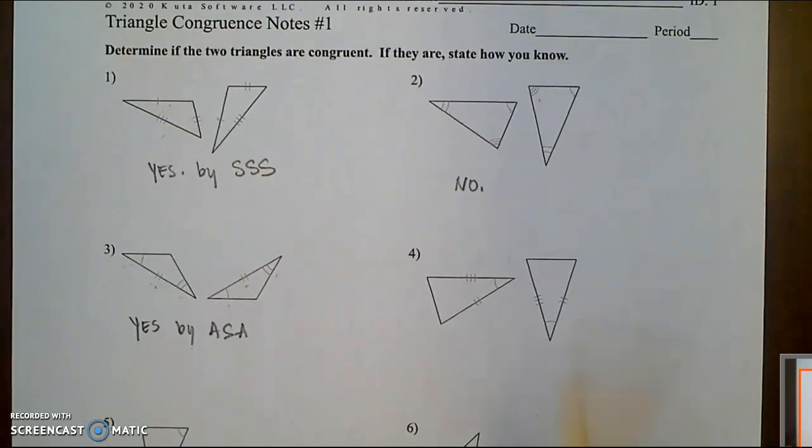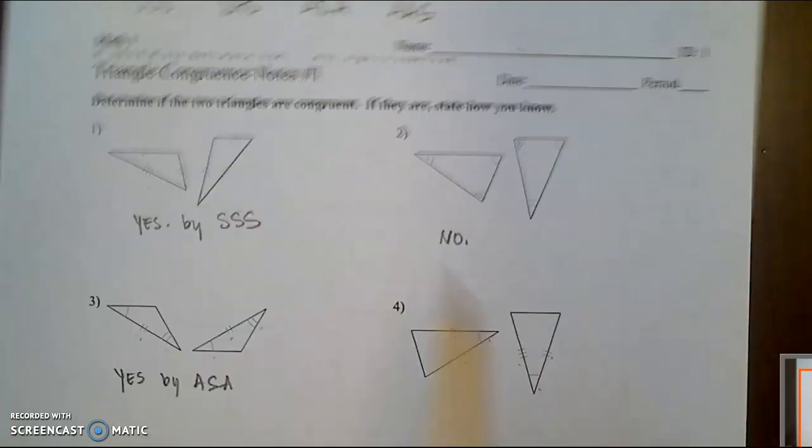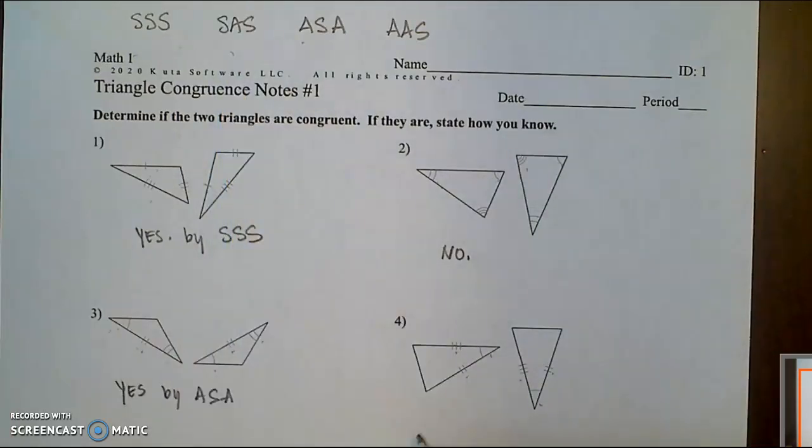Number 4, we got a double tick mark on this side, got a double here, got an angle marked up in each, got a triple tick mark on one side, same marking over here. So we have the same markings for both triangles. Let's make sure the arrangement is proper. I have a side, angle, side. Side, angle, side. And SAS is one of the postulates, so we're going to say yes, these two triangles are congruent by side, angle, side.